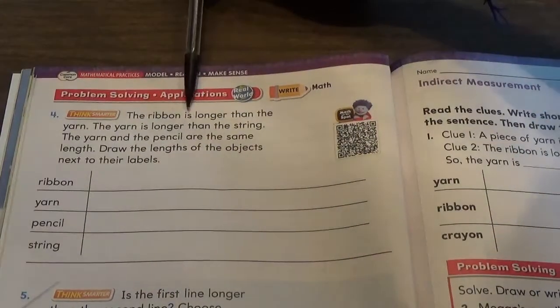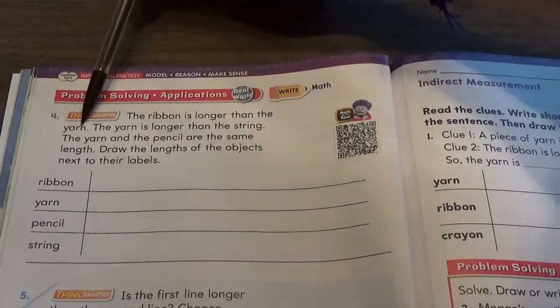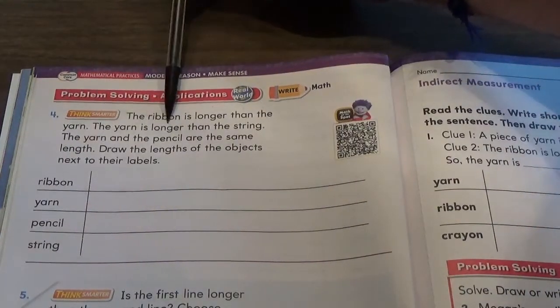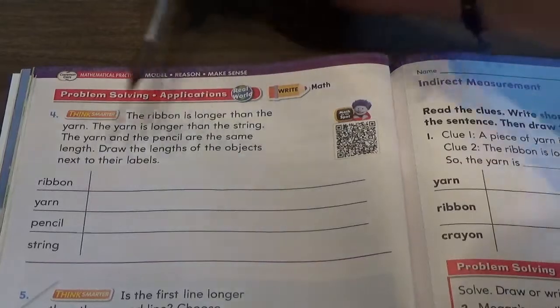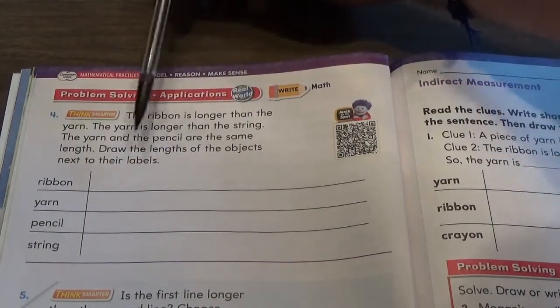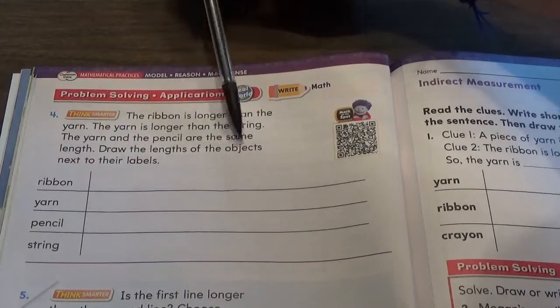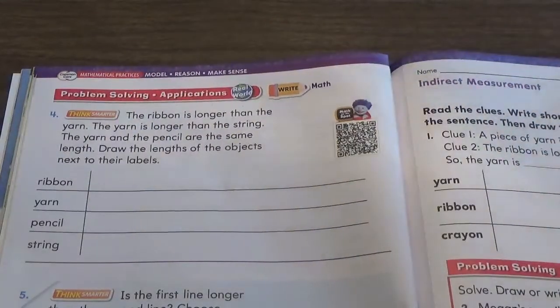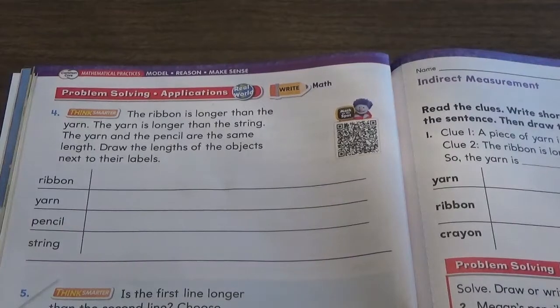The ribbon is longer than the yarn. The yarn is longer than the string. The yarn and the pencil are the same length. Draw the lengths of the objects next to their labels. Okay, so this one is a little bit trickier.